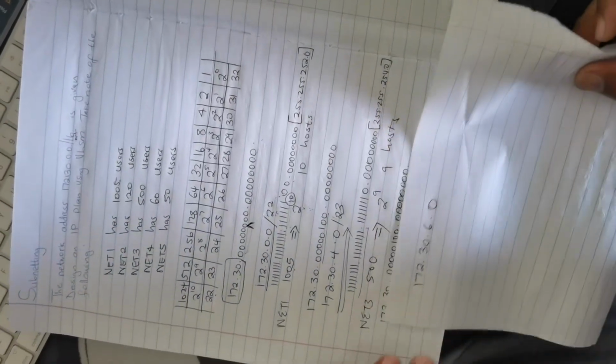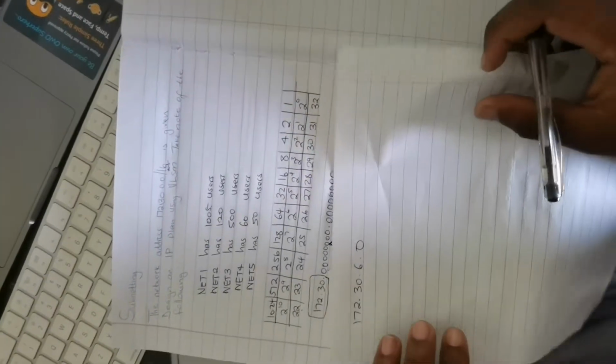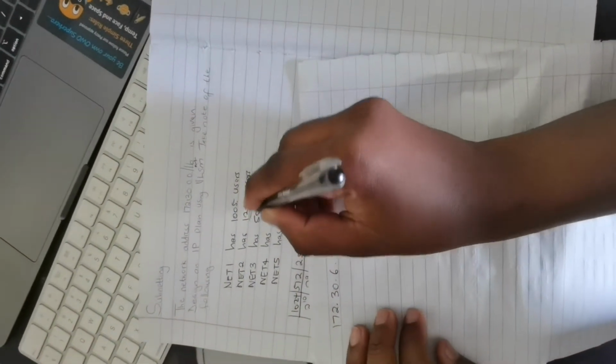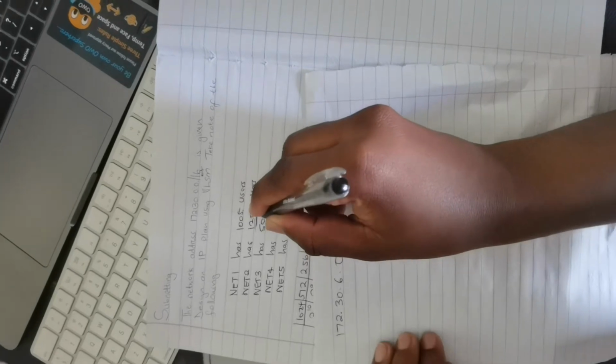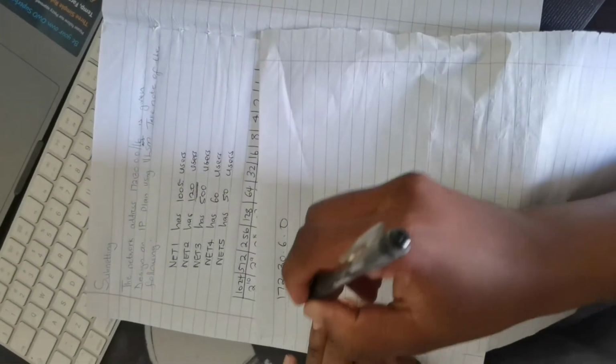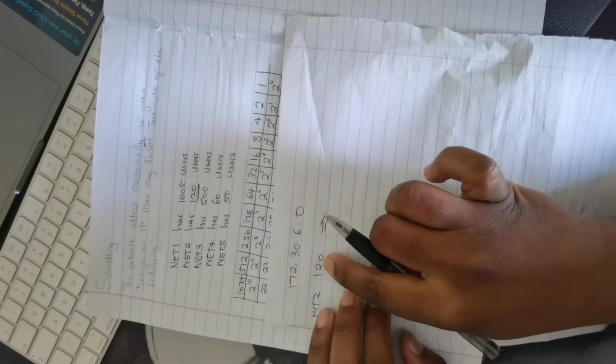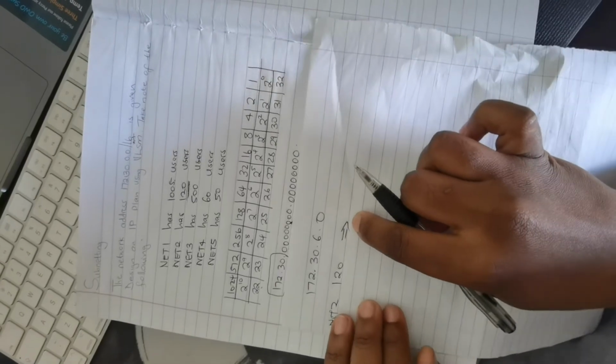So from the last one, we need to find out the increment and also the subnet mask. How are we going to find that? We are going to use this one, right? The one that we used. Then we are going to say 120 users. You need to know that for 120 users, how many hosts is it having?